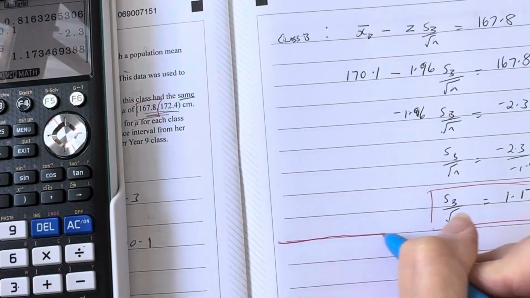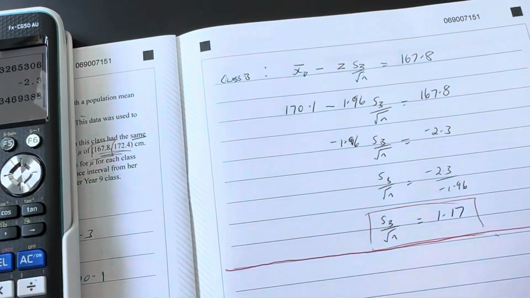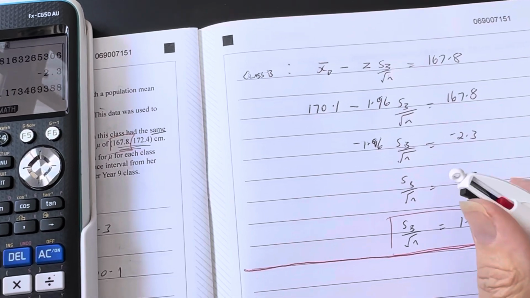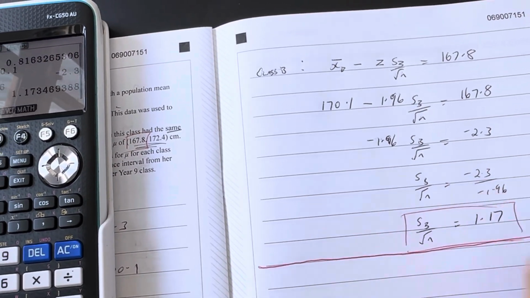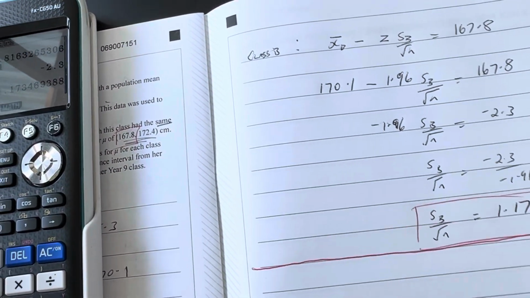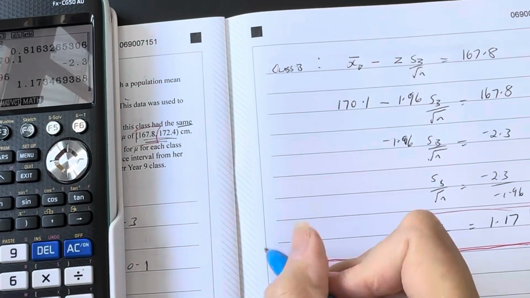Probably spread this out a bit much. I'm going to run out of room, aren't I? I do like to spread out my math when I do it. Now we've got this new situation. And it's got a new confidence interval. It's not a 95% confidence interval.